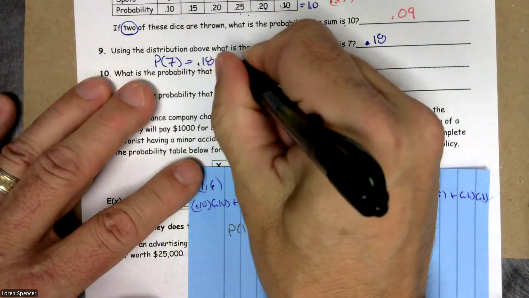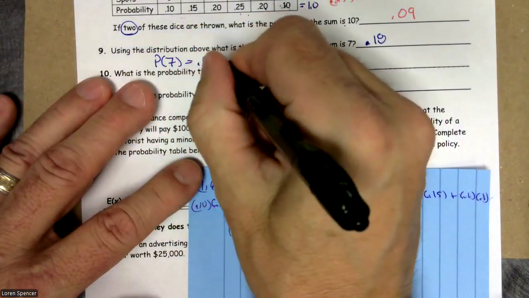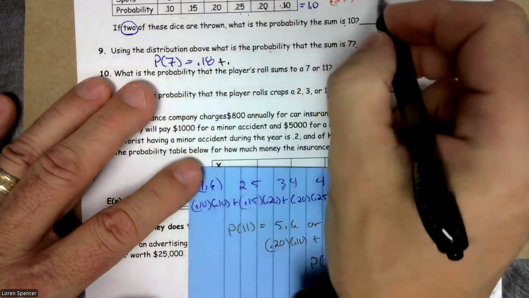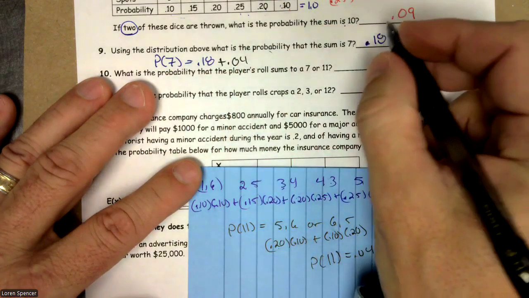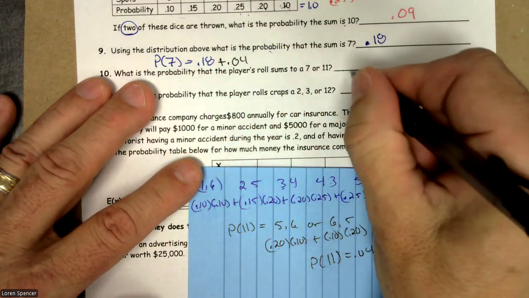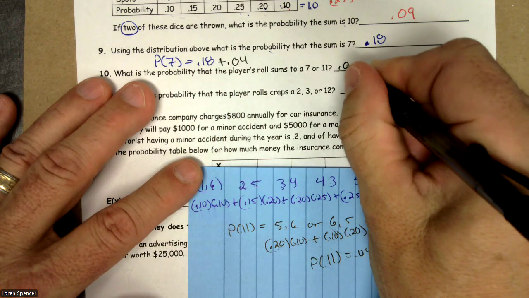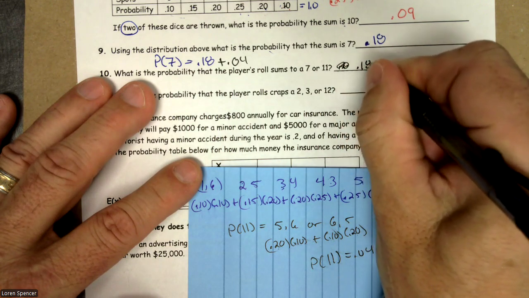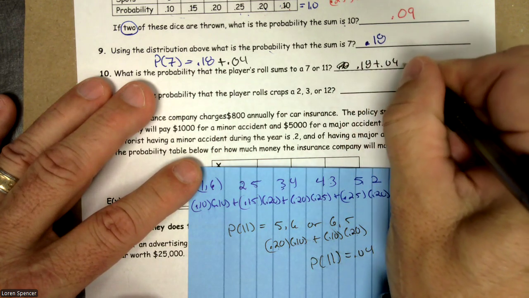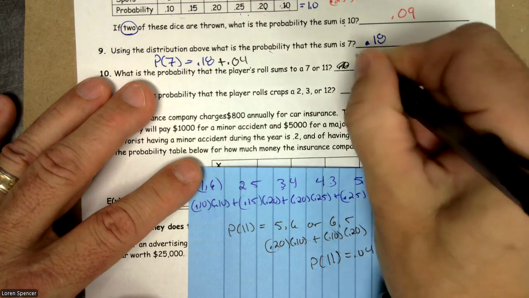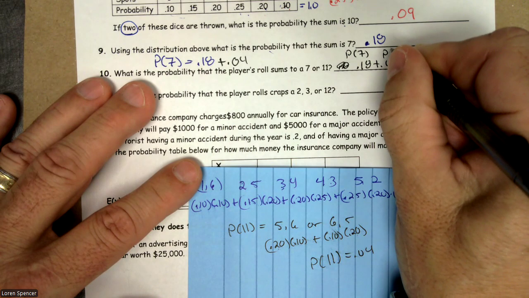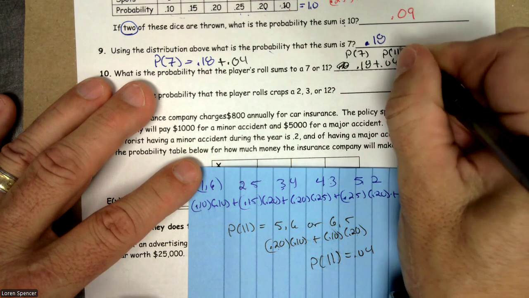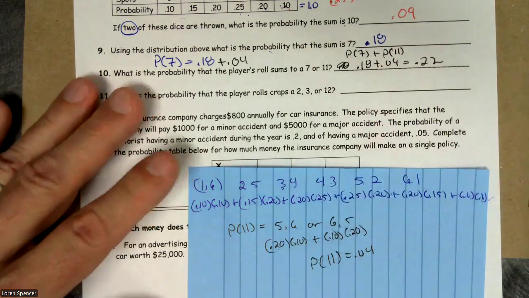So this is the probability of it. Probability 7 is 0.18. That came from above. Plus the 0.04 gives me a 0.22. So 0.18 plus 0.04 equals 0.22. This is the probability of a 7, and this is the probability of an 11. And we're adding those two probabilities together.